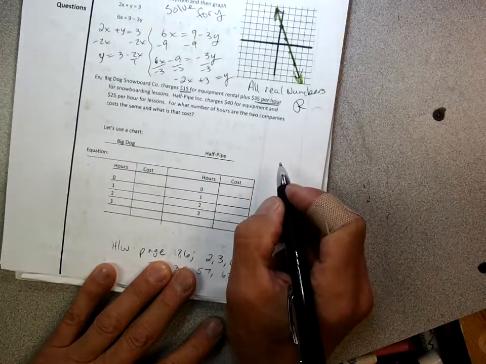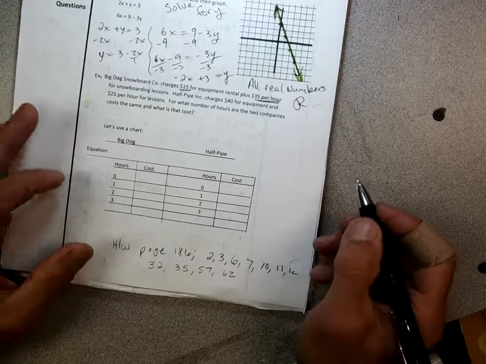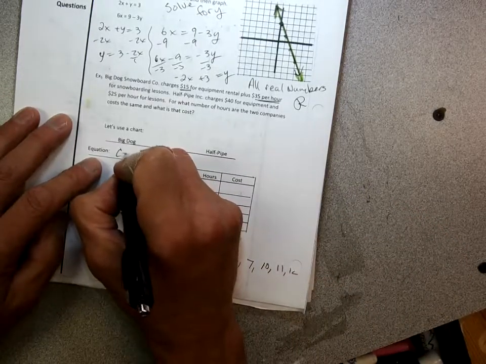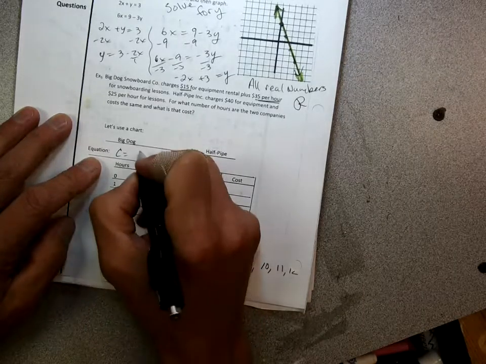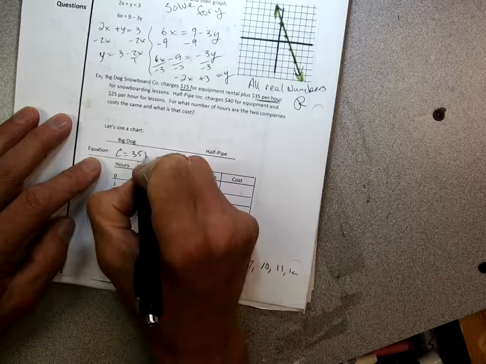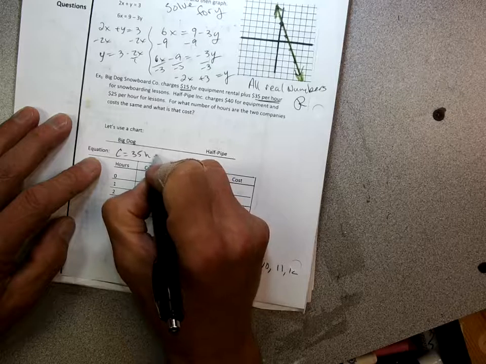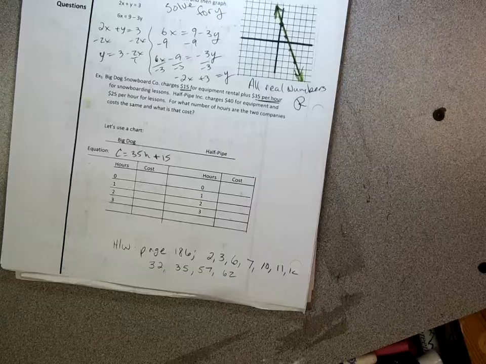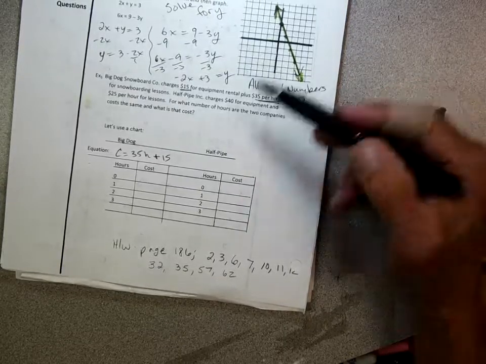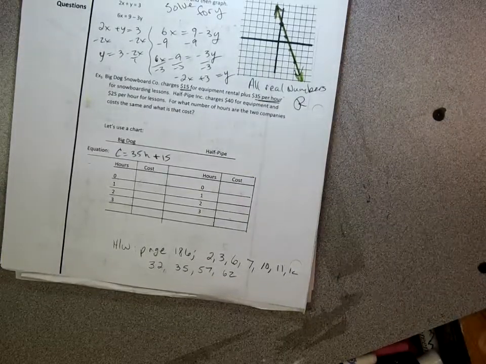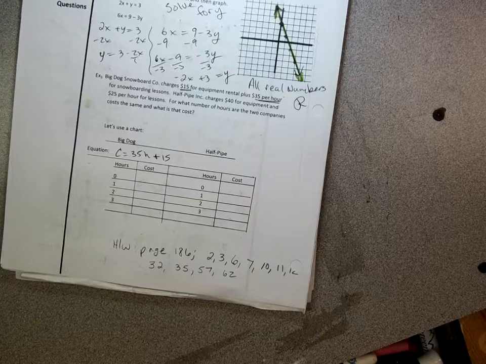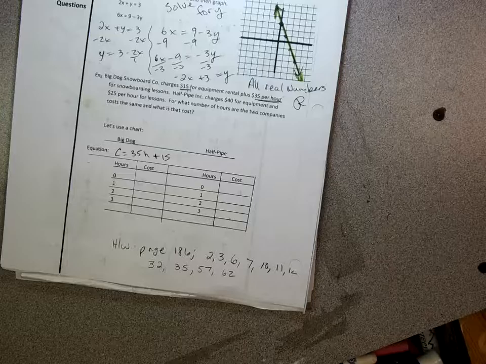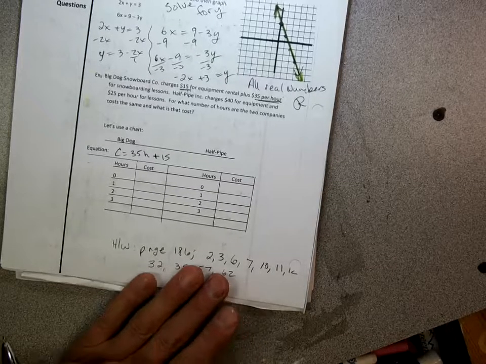Okay. So I'm thinking, all right, if we're going to do an equation for this, the first equation to have is, cost is going to equal, I think I would go with 35H plus 15. You okay with the cost of that for Big Dog? $35 per hour, $15 for equipment rental. You get your equipment, it doesn't matter how long you ski. They charge you by the hour to ski, not for the $15. $15 is for all day. Everybody agree with that?